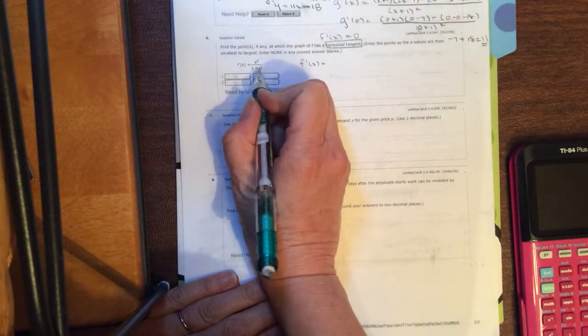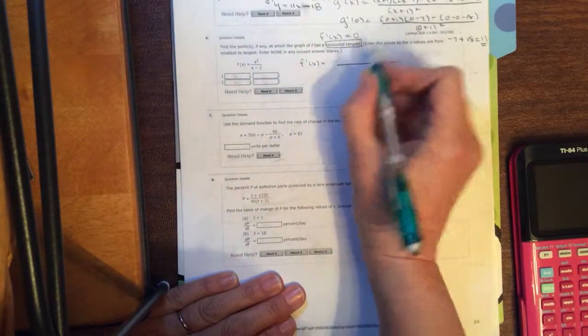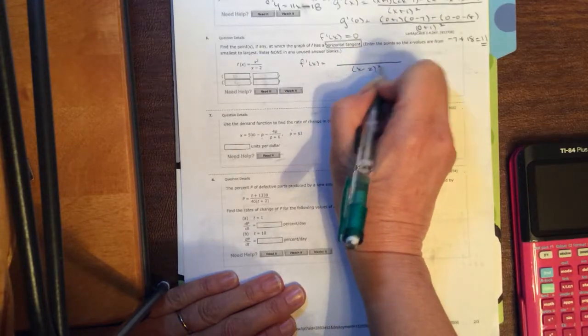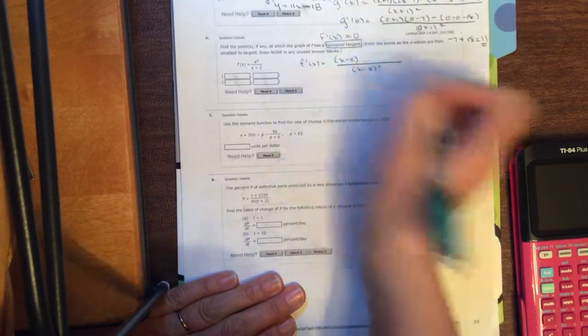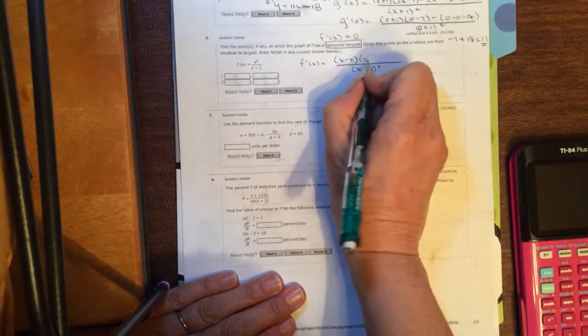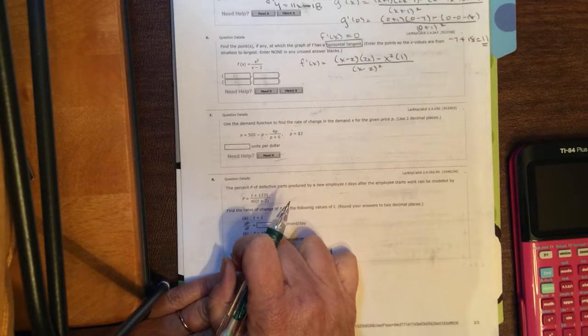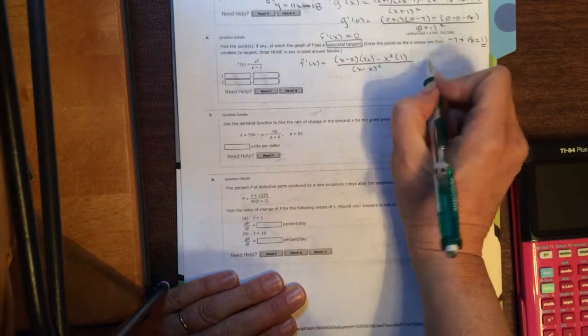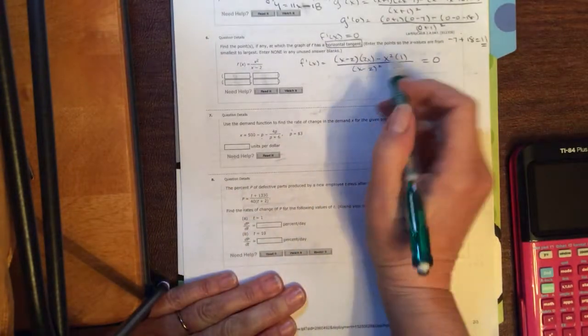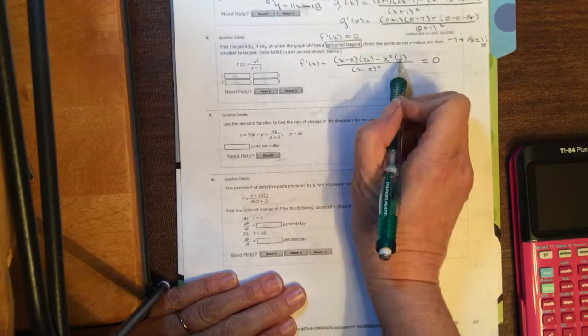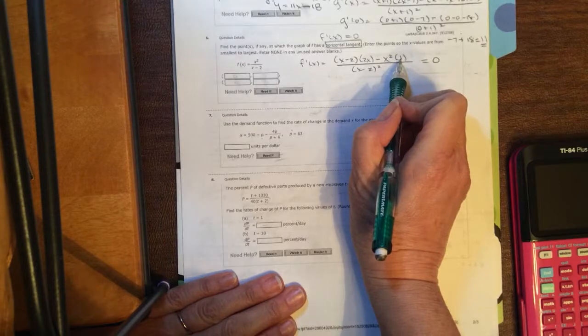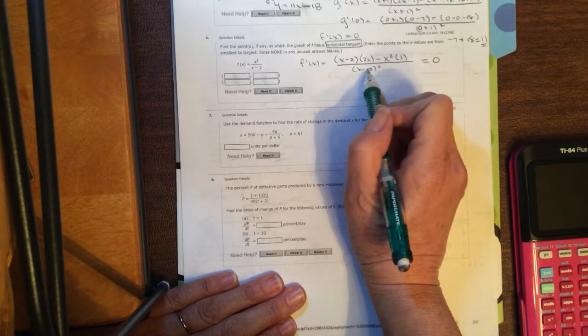This is not a monomial. So I'm going to square the denominator, start with the denominator, take the derivative of the numerator, minus the numerator times the derivative of the denominator. And I'm going to ask myself, when will this equal 0? Well, fractions only equal 0 when their numerators equal 0. So I don't need to worry about the denominator.